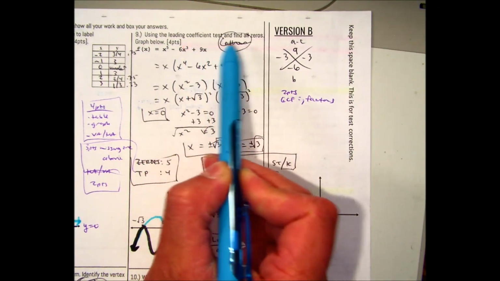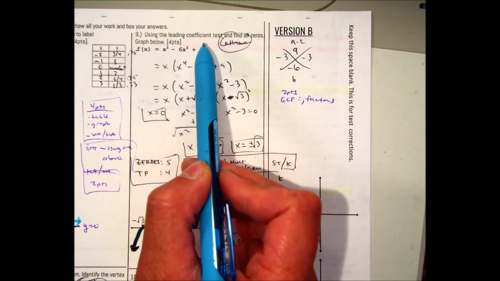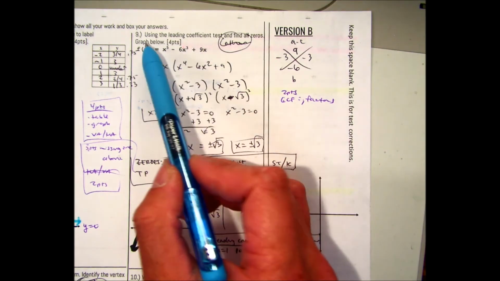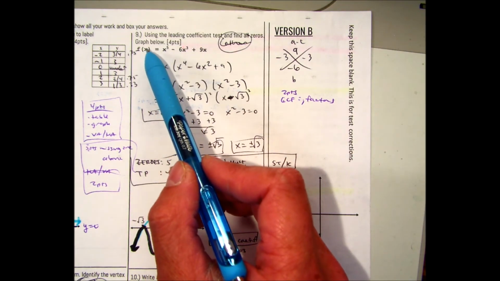Question number 9. For both versions, a lot of students wasted their time using the rational roots theorem. It does not say rational roots theorem. So when do you use the rational roots theorem? It's if there is no greatest common factor and you can't factor it.